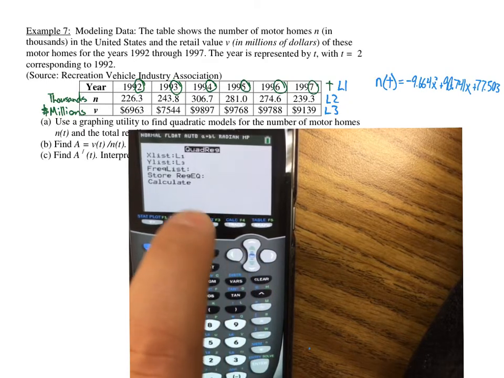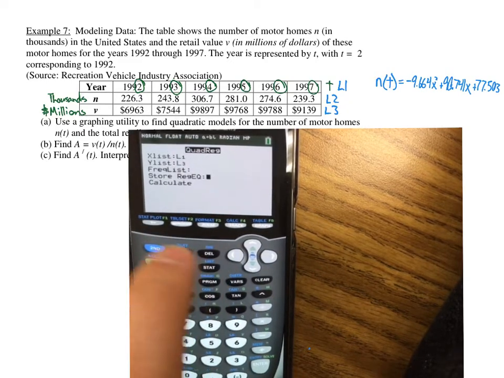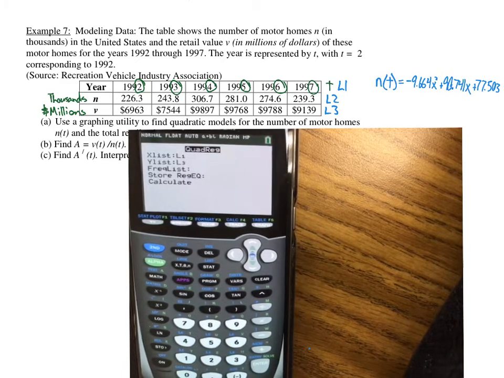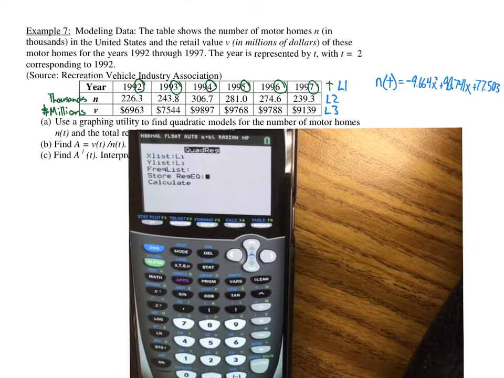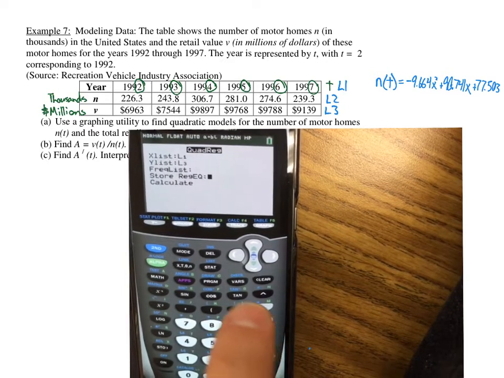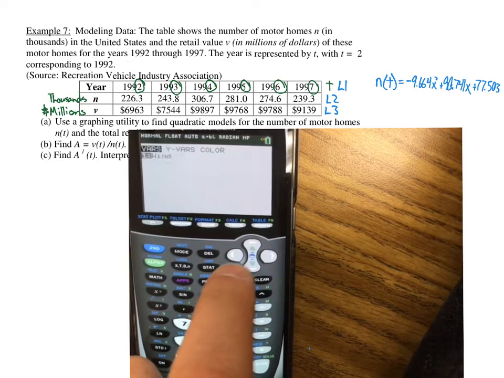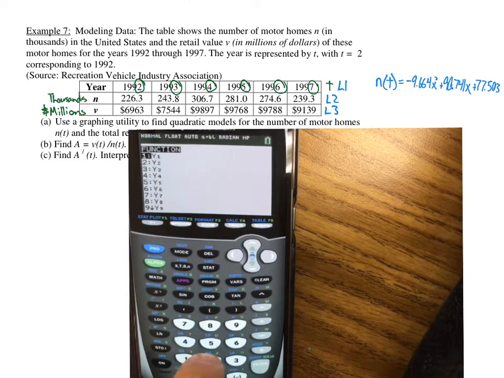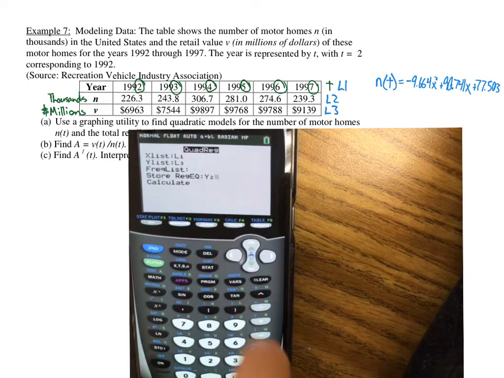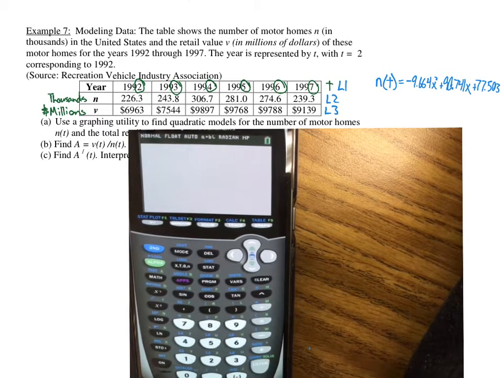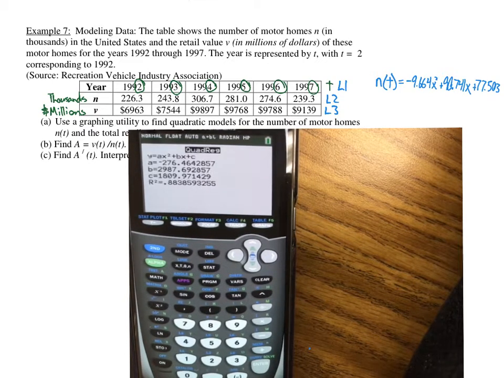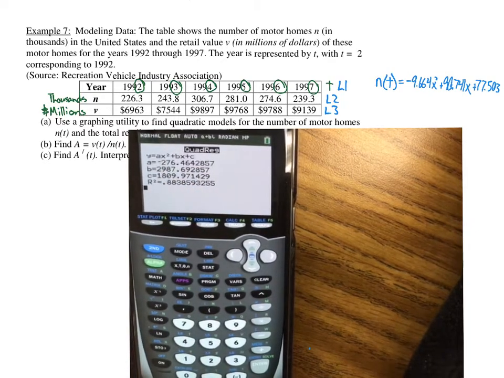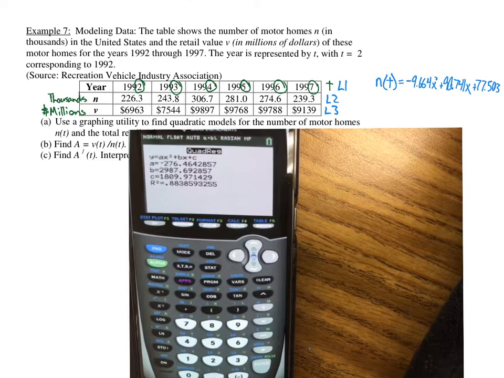How did you go back to the? I just hit stat, calculate. So you hit the right arrow, and then number 5 is quadratic regression. And then I'm going to store this regression equation in my Y2. So Y2, and I'll calculate that. And notice here is my model for V of t.